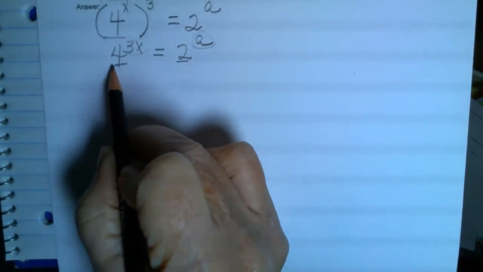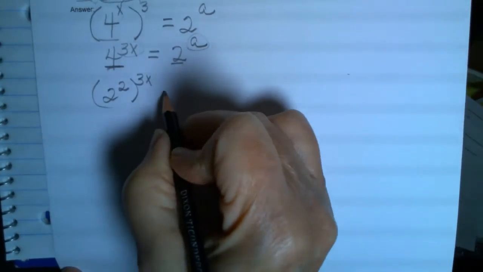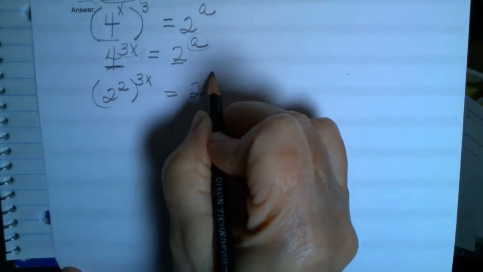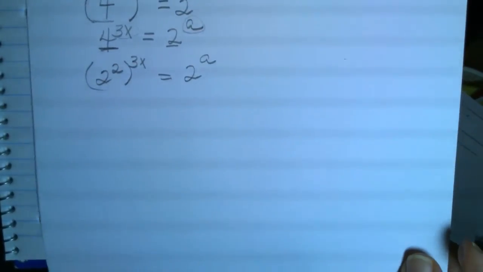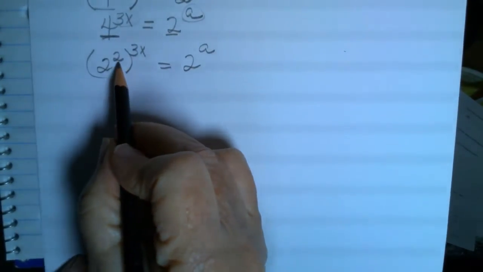Now we need to have the same base. If we have the same base, we can set our exponents as equal. And I can easily write 4 as 2 squared. So 2 squared to the 3x is equal to 2 to the a. Go slow. You can do this. It's just variables and numbers.